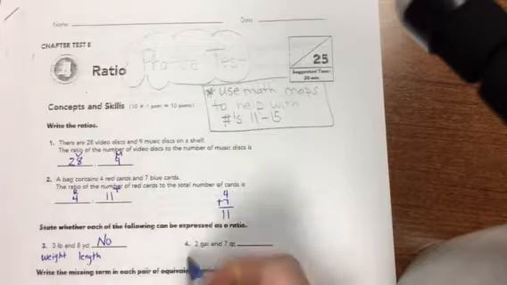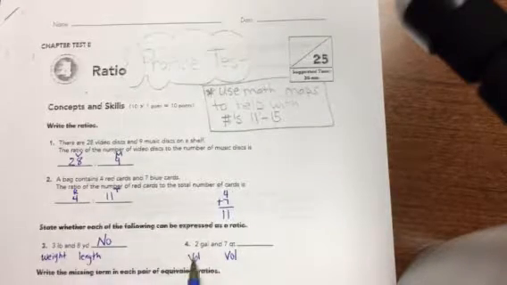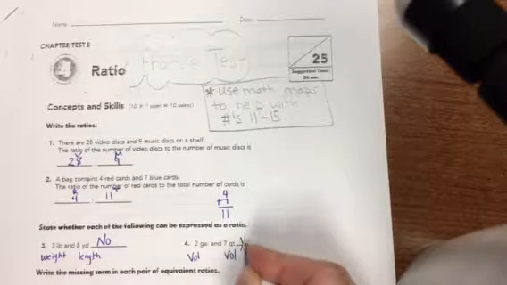Looking at number 4, it says 2 gallons, and gallons is gonna measure volume. 7 quarts, I know that quarts is another way to measure volume. And so because they both measure the same thing, yes, I can express it as a ratio. And it doesn't ask me to actually express it, so I don't have to worry about the conversions.